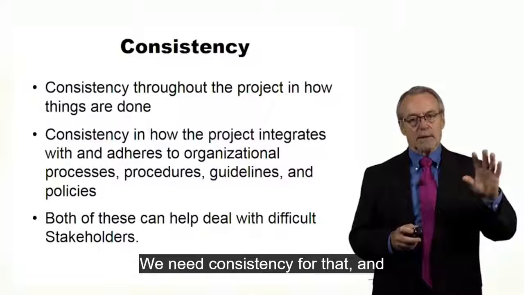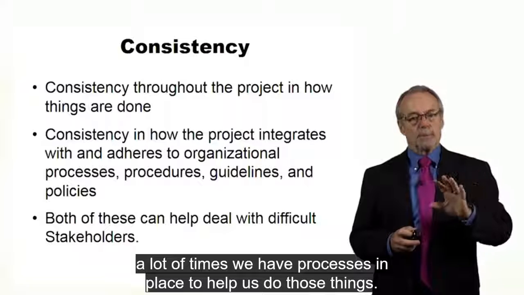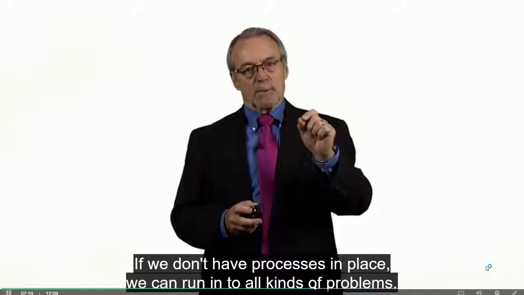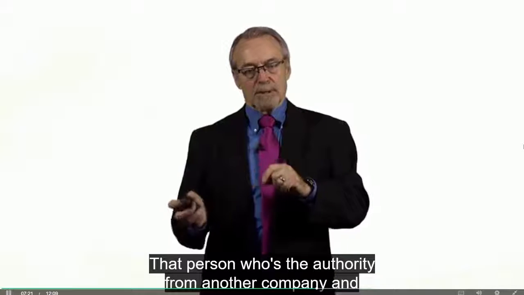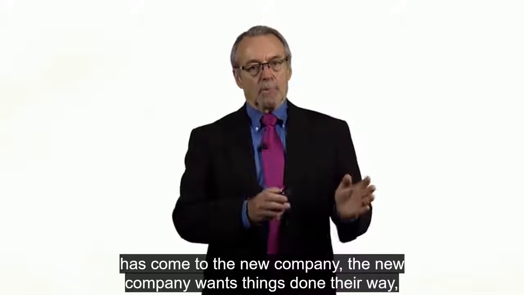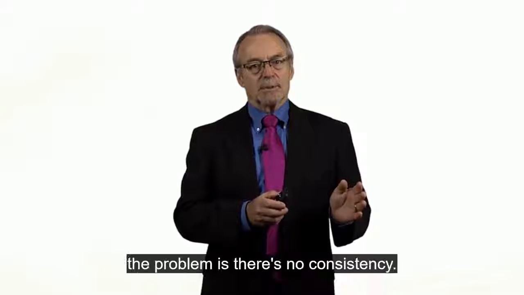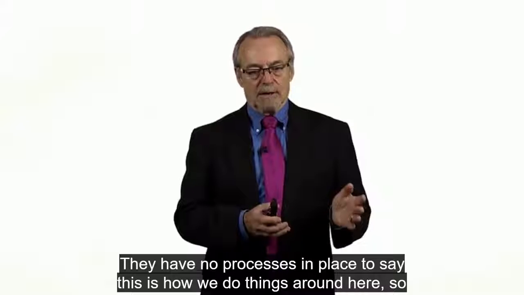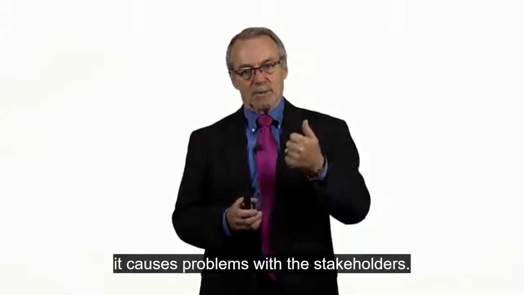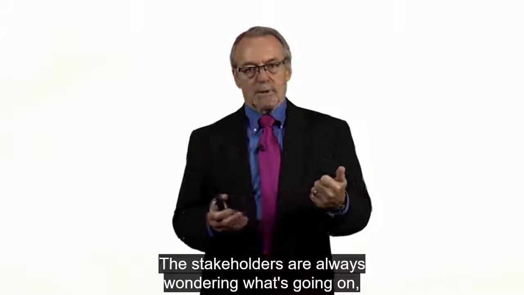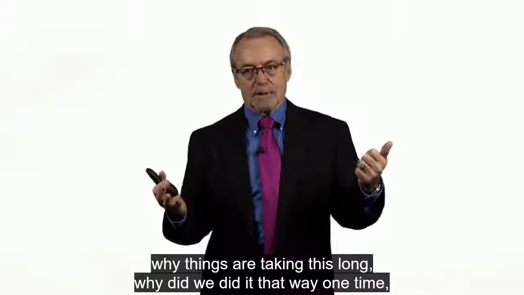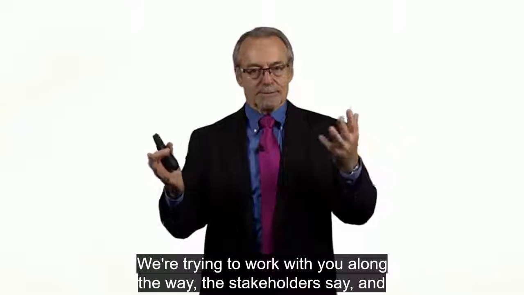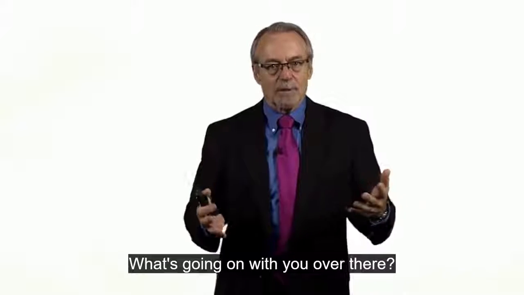We need consistency for that, and a lot of times we have processes in place to help us do those things. If we don't have processes in place, we can run into all kinds of problems. That person who's the authority from another company has come to the new company and wants things done their way. The problem is there's no consistency. They have no processes in place to say, this is how we do things around here. So it causes problems with the stakeholders. The stakeholders are always wondering what's going on, why things are taking this long, why we do it that way one time, why we do it another way another time. We're trying to work with you along the way, the stakeholders say, and we can't figure it out, what's going on with you over there.